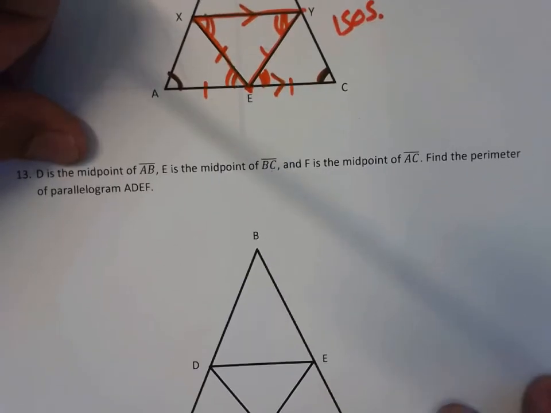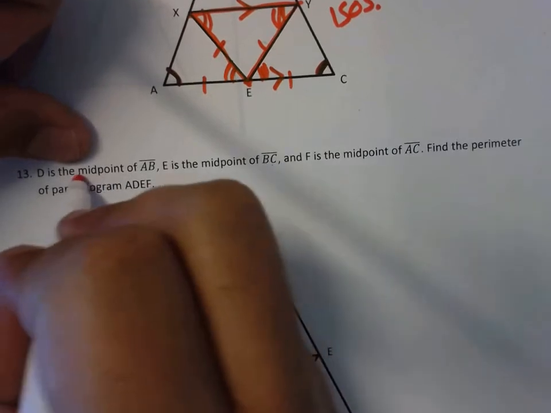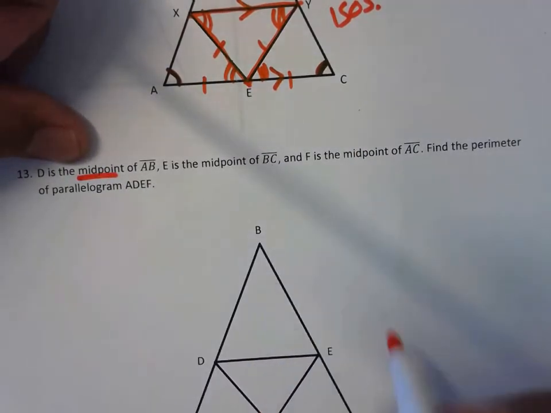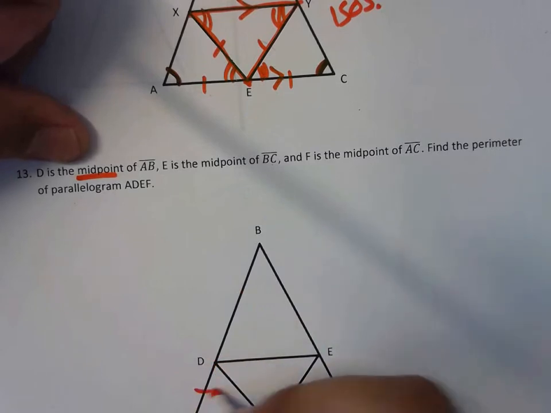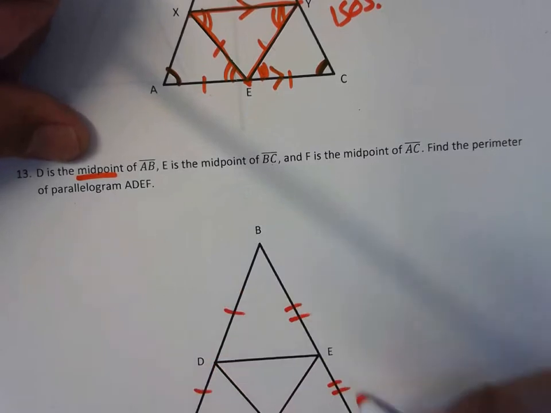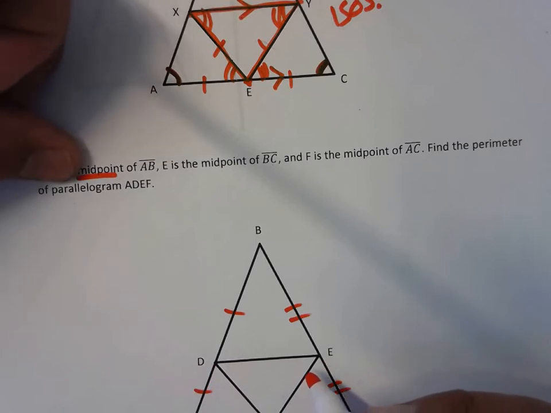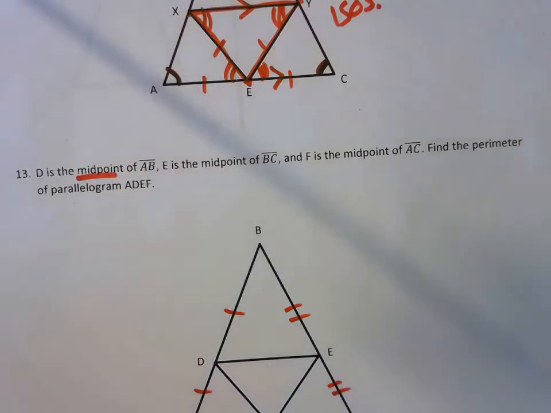Alright, D is the midpoint of AB. Now it says midpoint. E is the midpoint of BC. F is the midpoint. So this equals this, this equals this, this equals this. That means all of these are the midsegments. Find the perimeter of parallelogram ADEF.